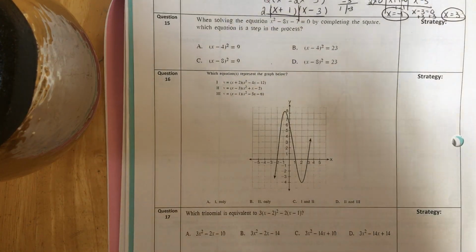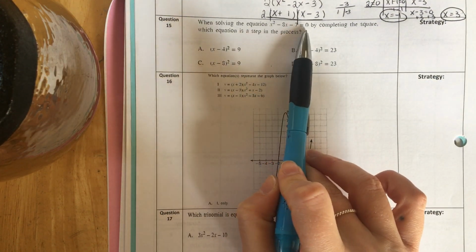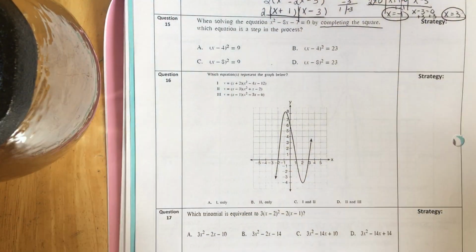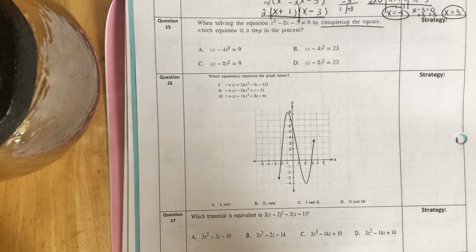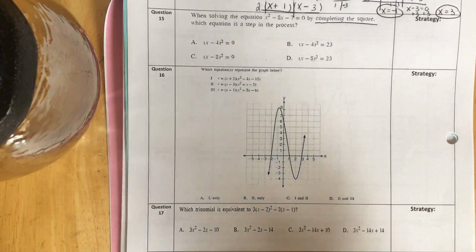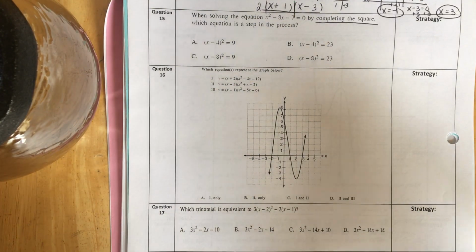All right, question number 15. When solving the equation, they give us this equation by completing the square. So that's the method that they want us to use. Which equation is a step in the process? So let's go ahead and do it the way they ask, by completing the square, and then I'll show you guys how to check your work.